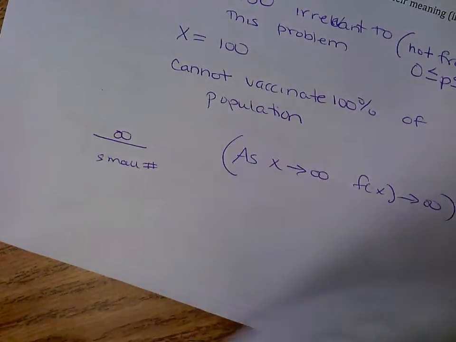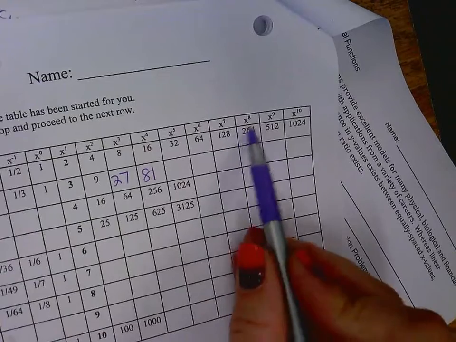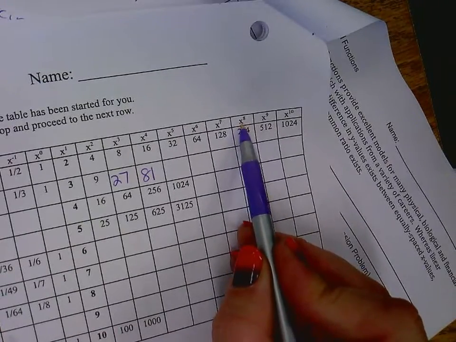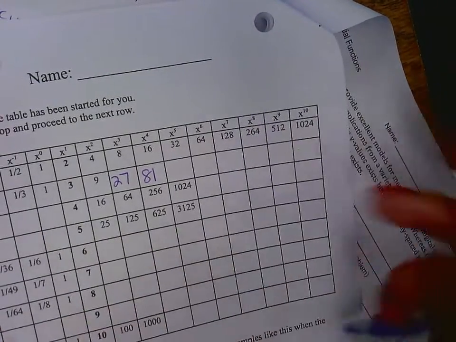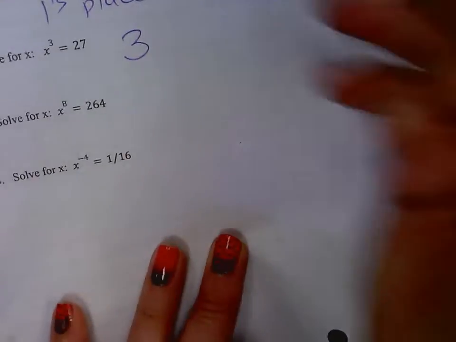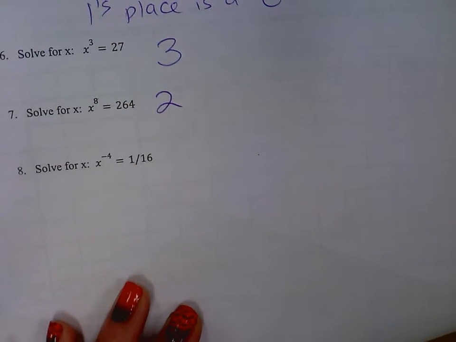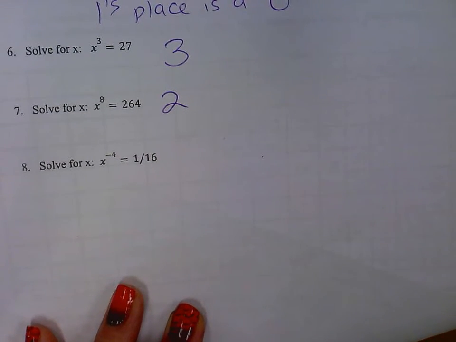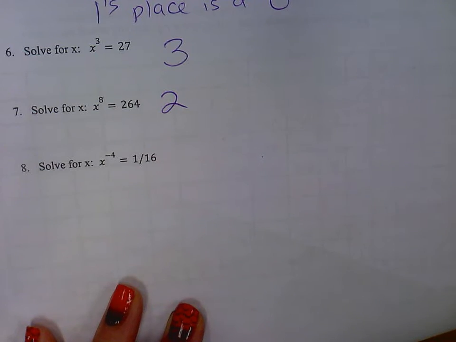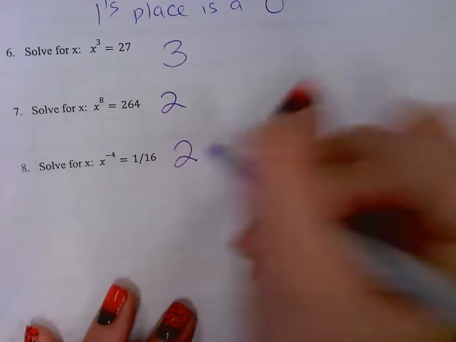So you find 264 in the table, and it must be 2 to the 8th because it's in the power of 2 line, right? So that's how you use your table of powers. So 2 to the 8th is 264. And what number to the negative 4th power was 1/16? That was also in the power of 2, right?